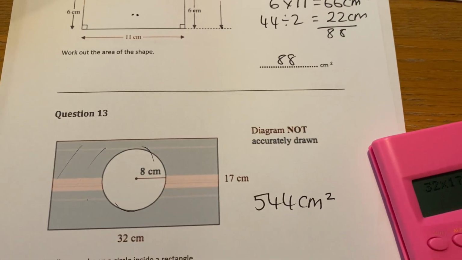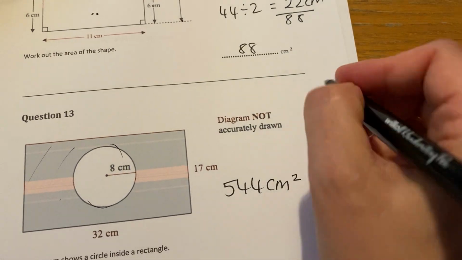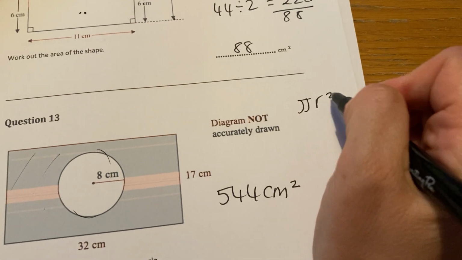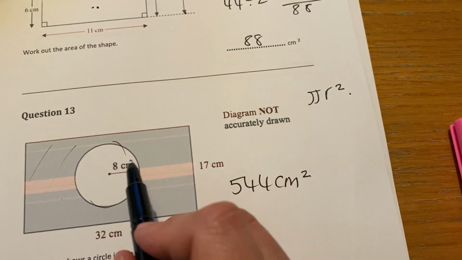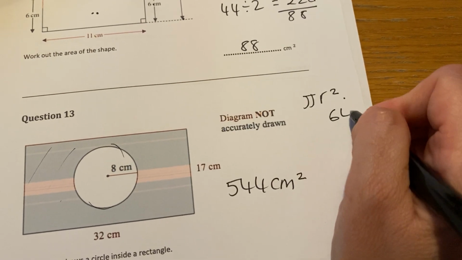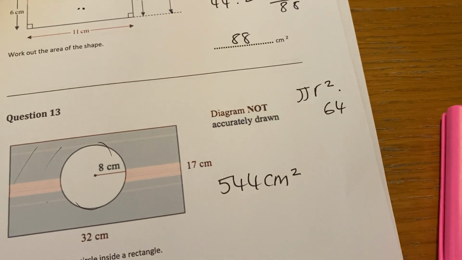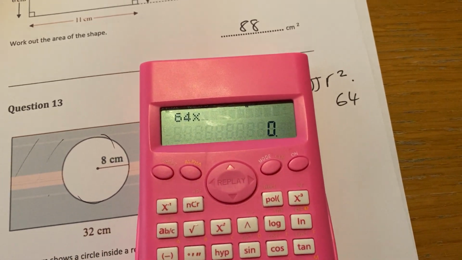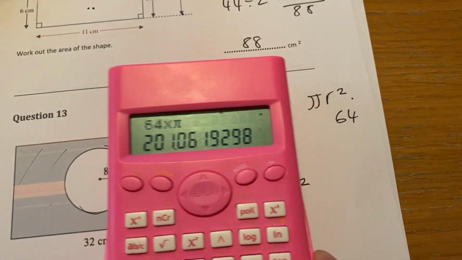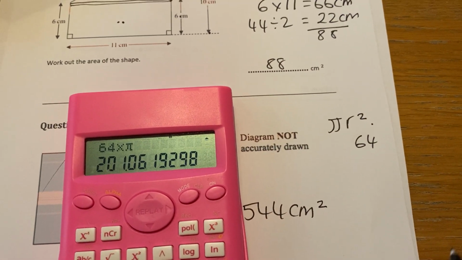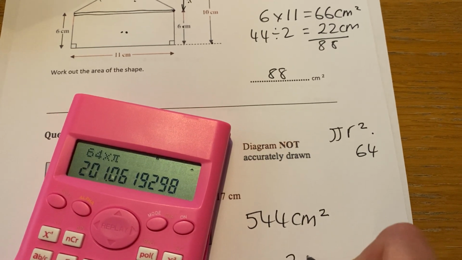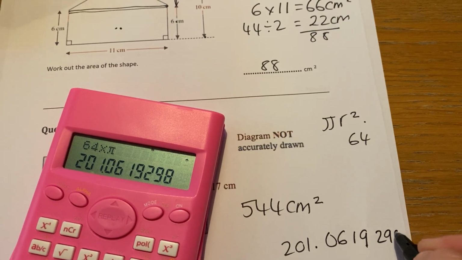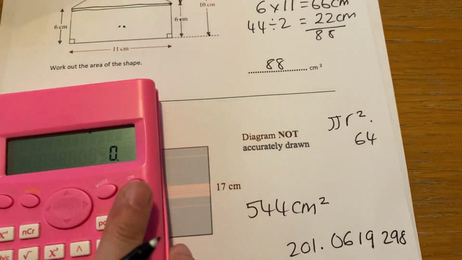Now I've got this circle. My formula for working out the area of a circle is pi r squared. So I've got the radius, it's 8. 8 squared, 8 times 8 is 64. I'm going to do 64, and I'm going to use my pi button this time. 64 multiplied by pi is a massive number there, 201.0619298. You might not necessarily want to write that whole thing down.